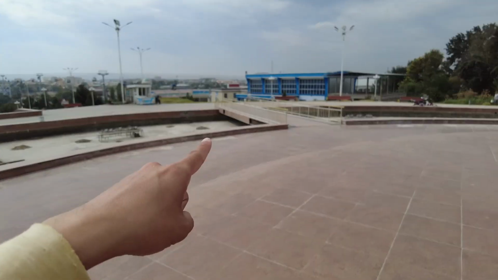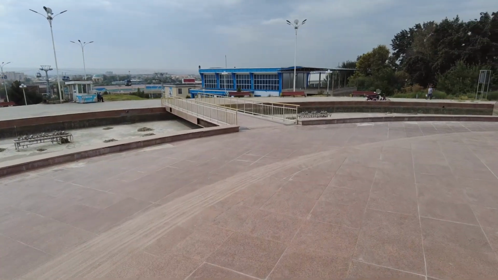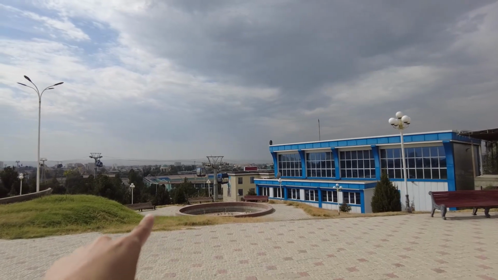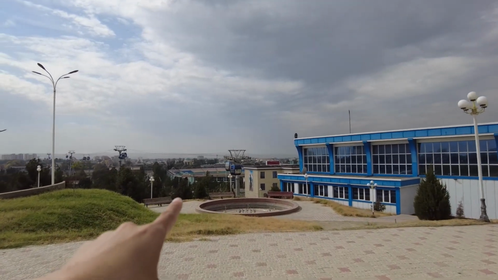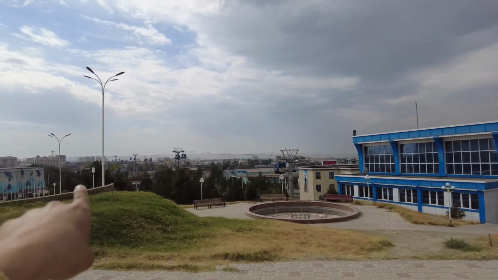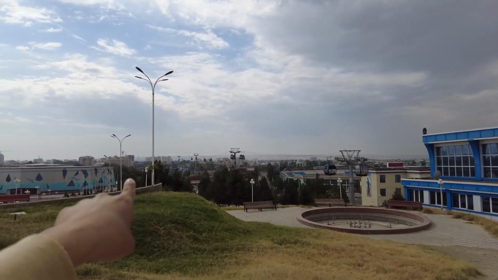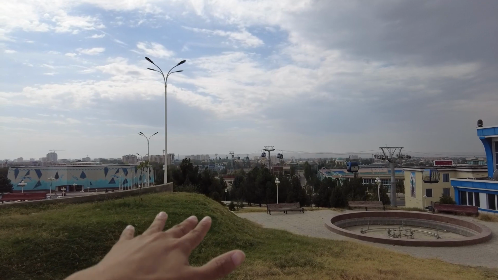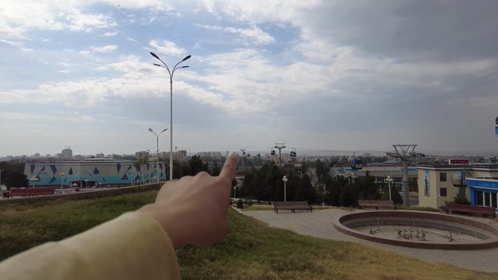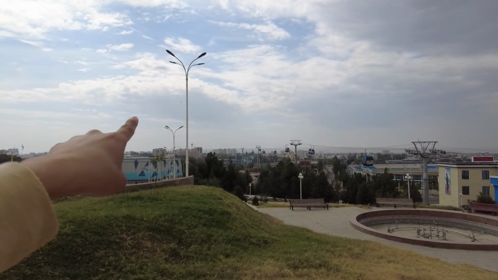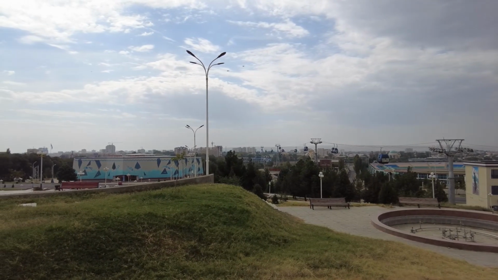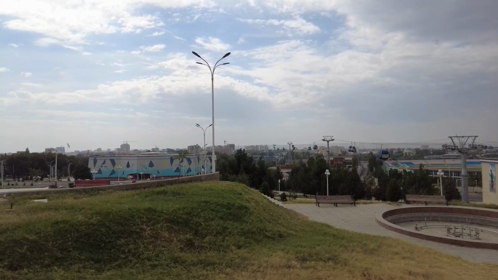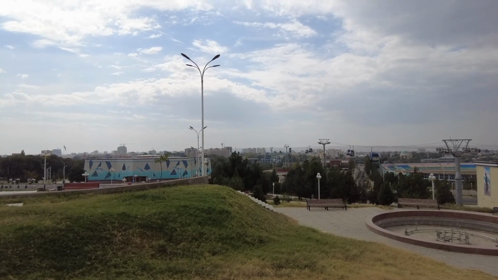Okay, let's go to the cable car station and check the price. This is the cable car station, and behind it is Independence Stadium. And actually that's the city, and behind it is a mountain range. You can see it's getting higher. Now we are at 400 meters above sea level, but if it's not cloudy, you can see even higher mountains behind. Like the Fan Mountains, 4,000 meters above sea level. And maybe on Sunday we will go there and do some hiking.